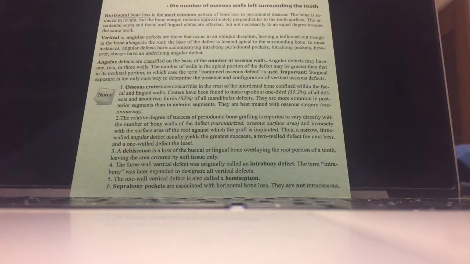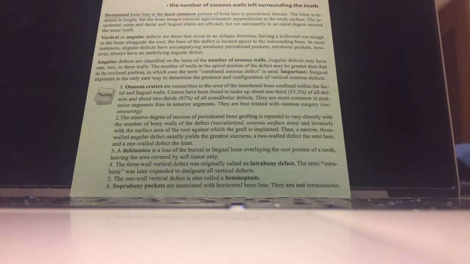The relative degree of success of periodontal bone grafting is reported to vary directly with the number of bony walls on the defect and the vascularized osseous surface area, and inversely with the surface area of the root against which the graft is implanted. Thus, a narrow, 3-walled angular defect usually yields the greatest success, a 2-wall defect the next best, and a 1-wall defect the least.